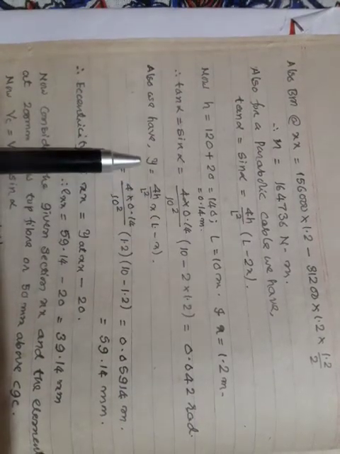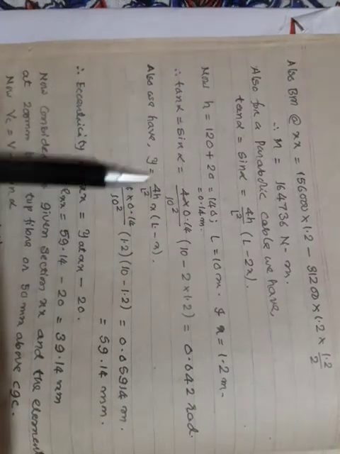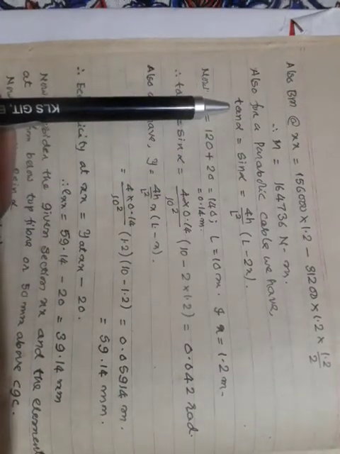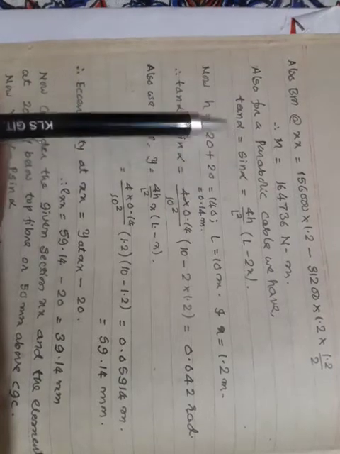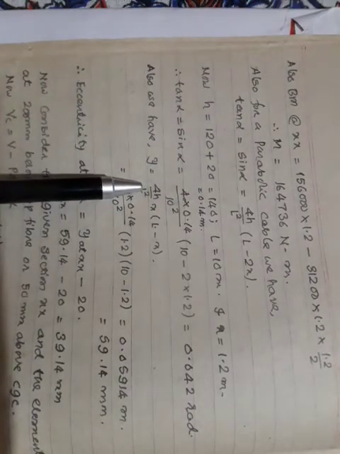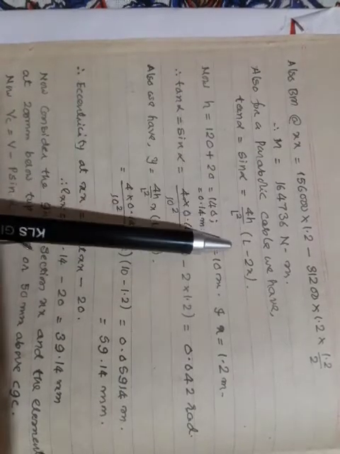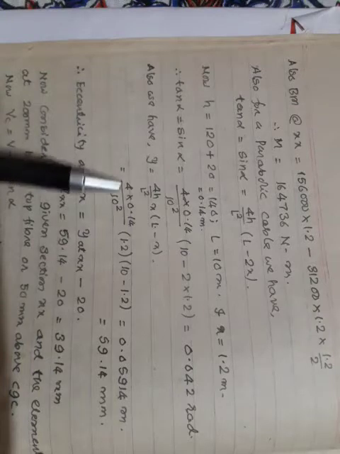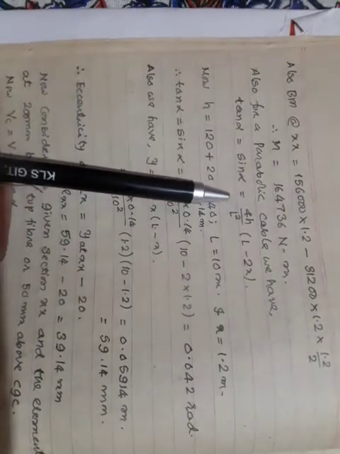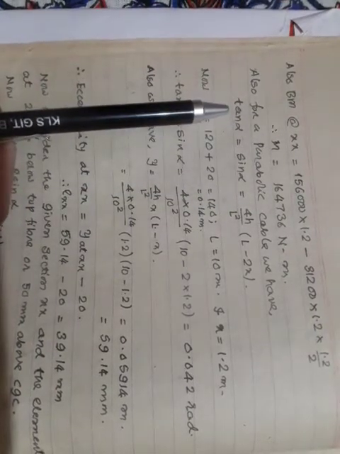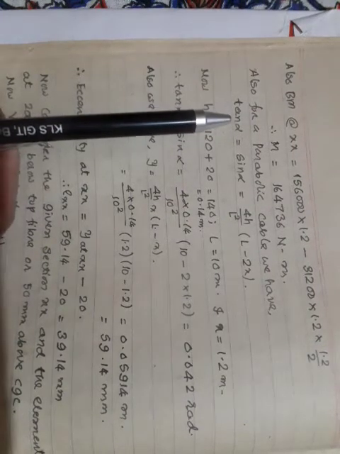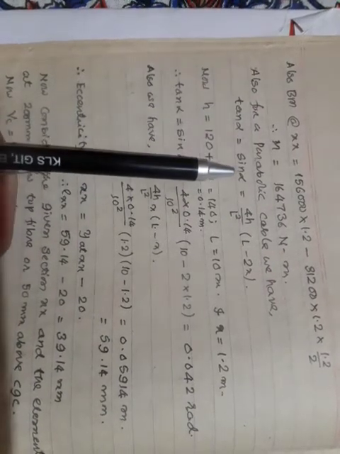So from this equation, I can write dy by dx, or tan alpha, or sin alpha. If I take the derivative of this, it will give me 4h by L square into (L minus 2x). Am I right? Just check once. Now dy by dx means it is slope. It is tan alpha, or since the slope is small, I can call it sin alpha.